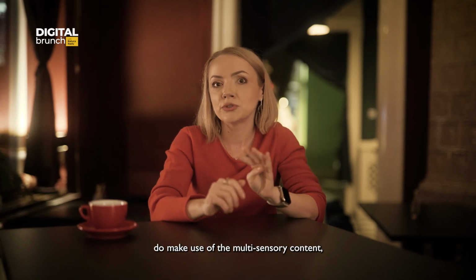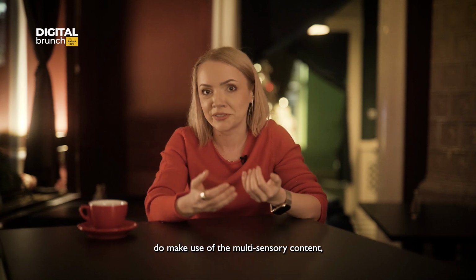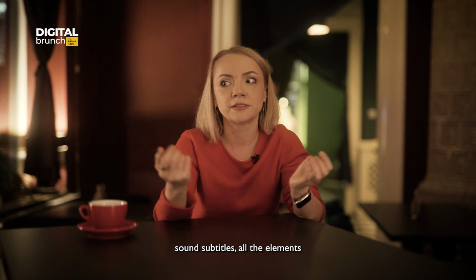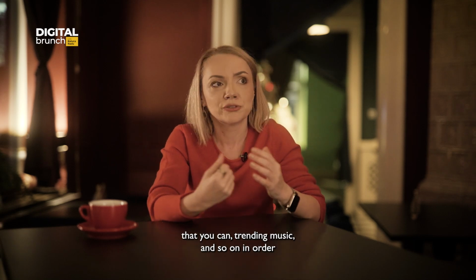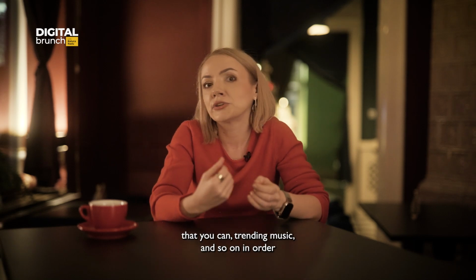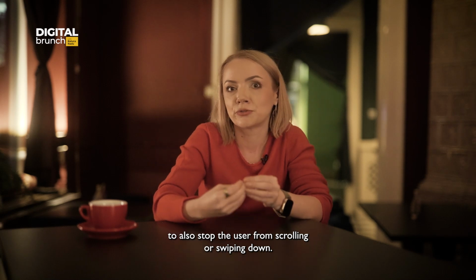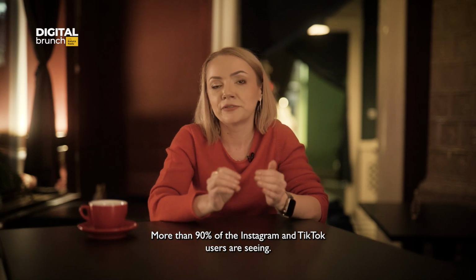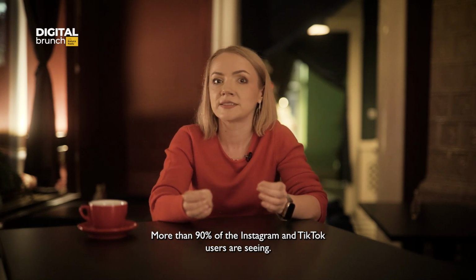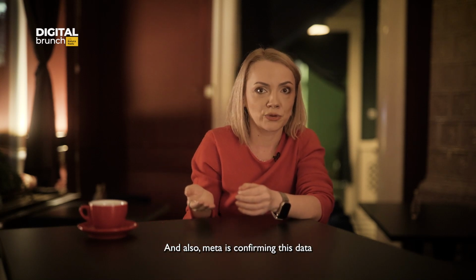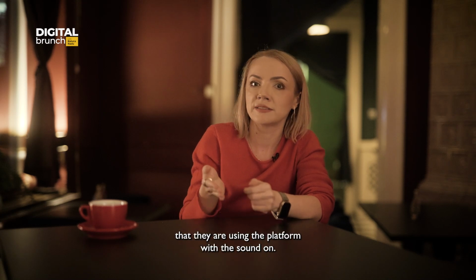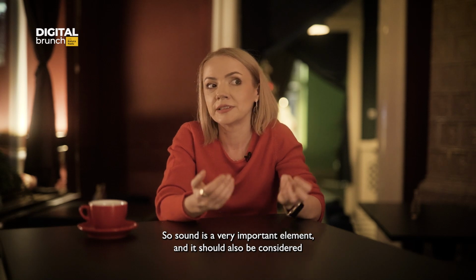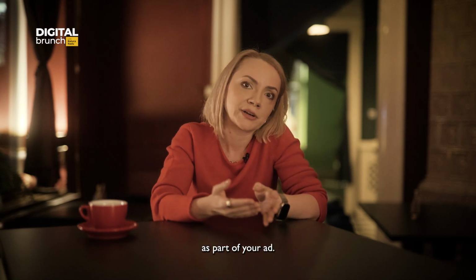Fourth, do make use of the multi-sensory content. So do make use of voiceovers, sounds, subtitles, all the elements that you can, trending music and so on, in order to also stop the user from scrolling or swiping down. More than 90% of the Instagram and TikTok users are saying, and also Meta is confirming this data, that they are using the platform with the sound on. So sound is a very important element and it should also be considered as part of your ad.